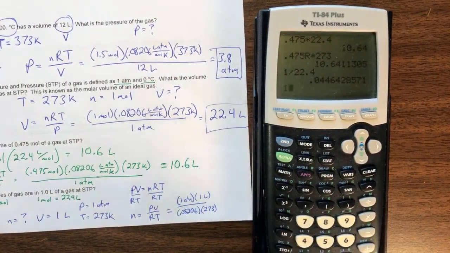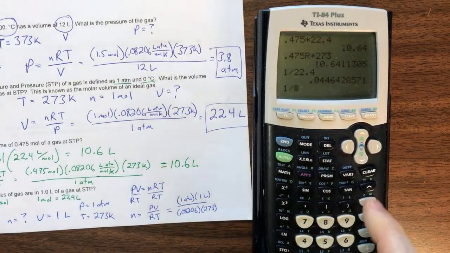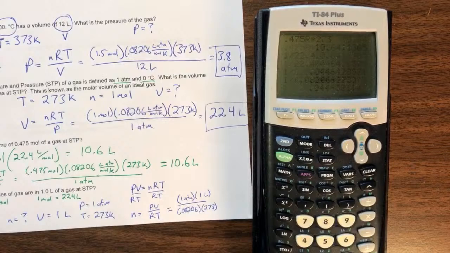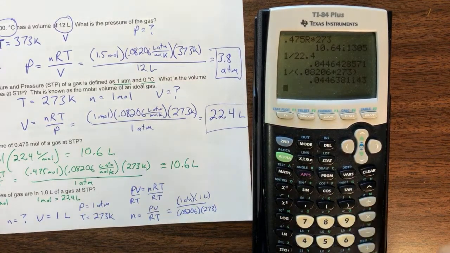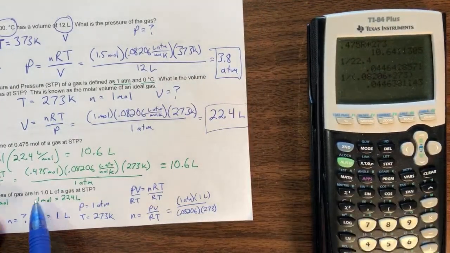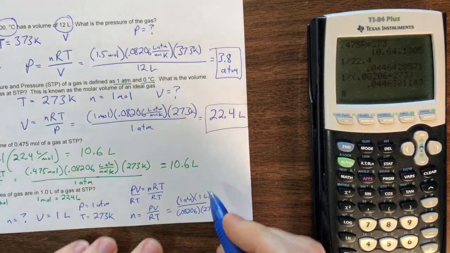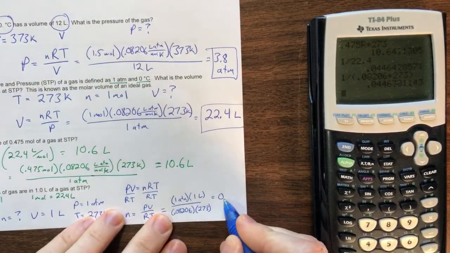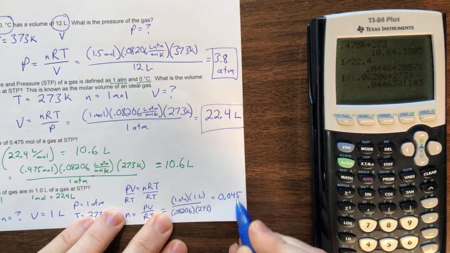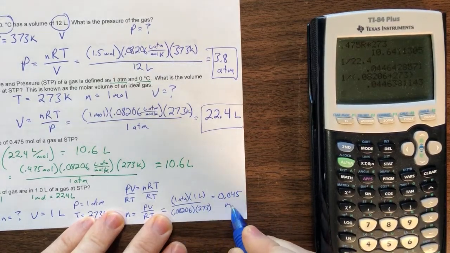So 1 times 1 is just 1, divided by, in the denominator, 0.08206 times 273, enter. And we get 0.0446, which is exactly what we expected. We have apparently only 2 significant figures, so we'll leave it at 0.045 moles.